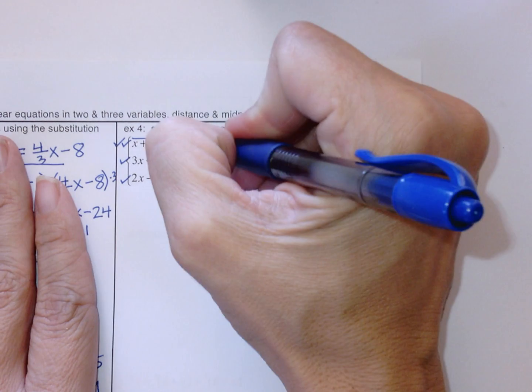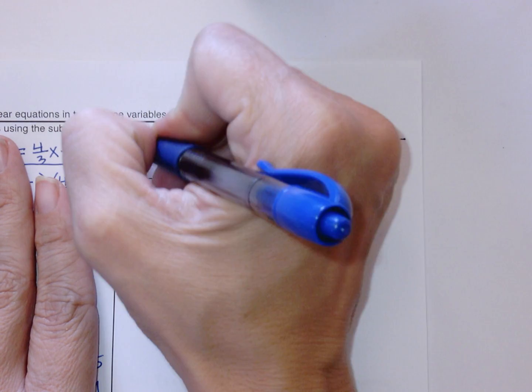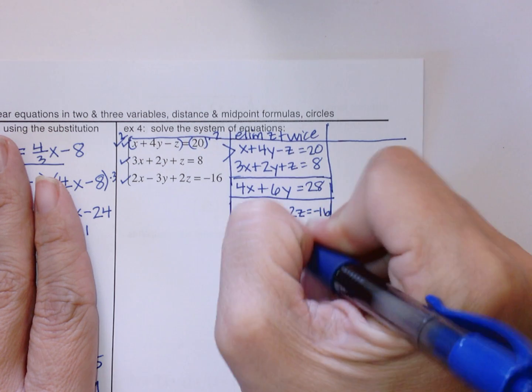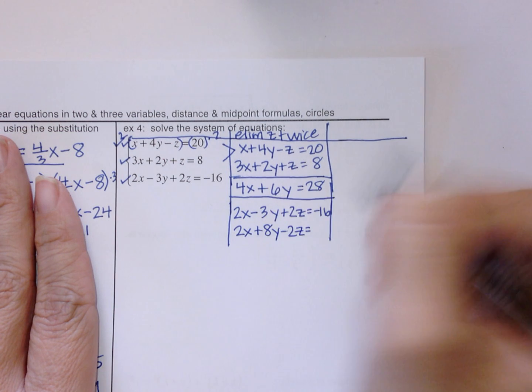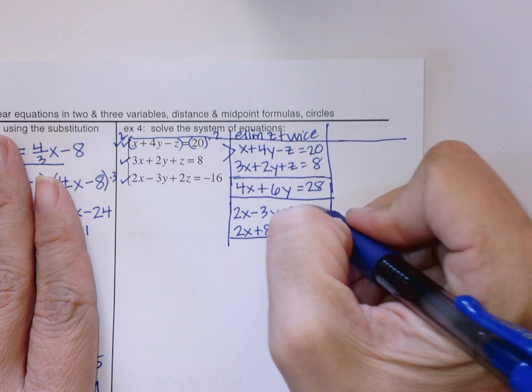So I'm going to multiply this, everything on both sides, by 2. So when I do that, I get 2x plus 8y minus 2z equals 40. And I've eliminated z again.